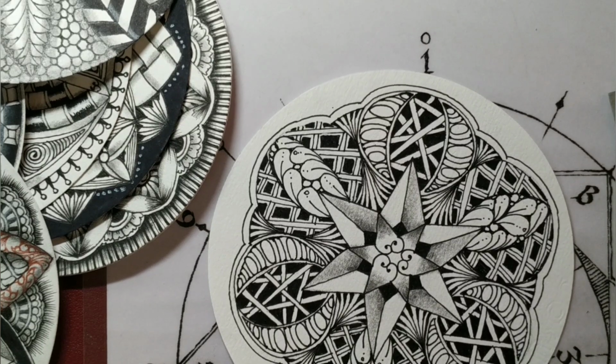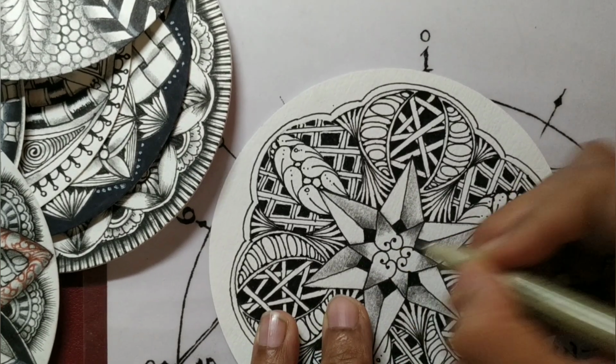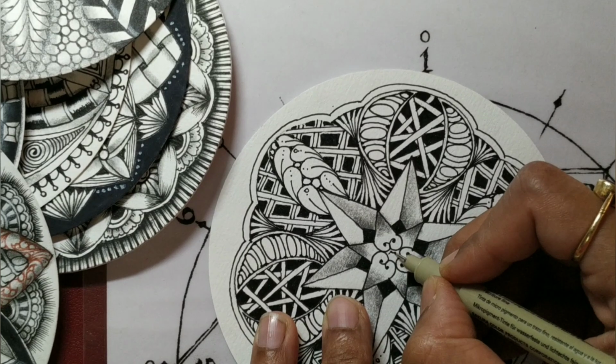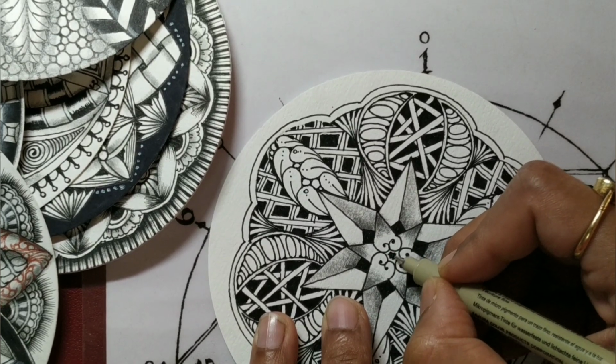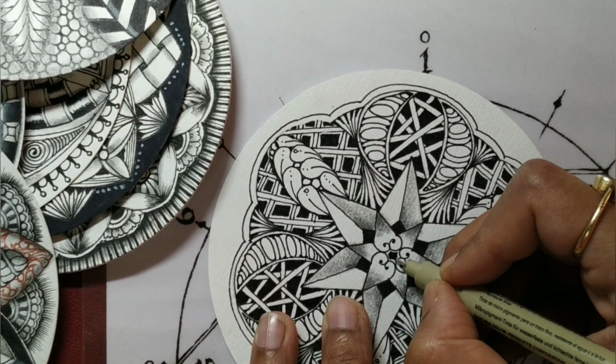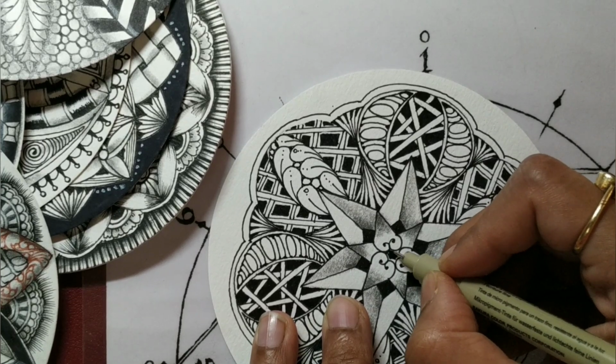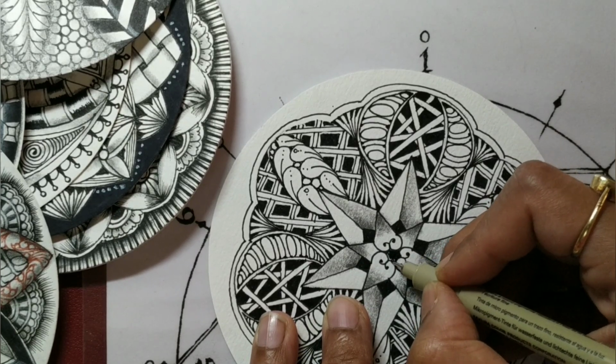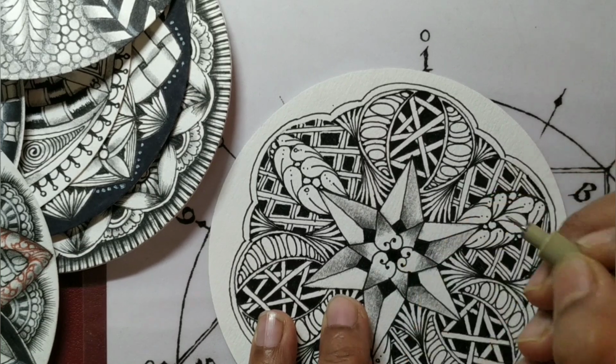If you want, you can just add some ink here, or you can leave it like that. I don't know, probably I'll ink it.